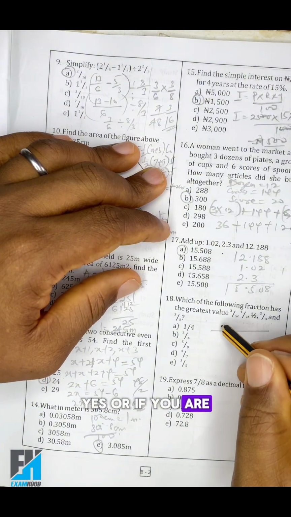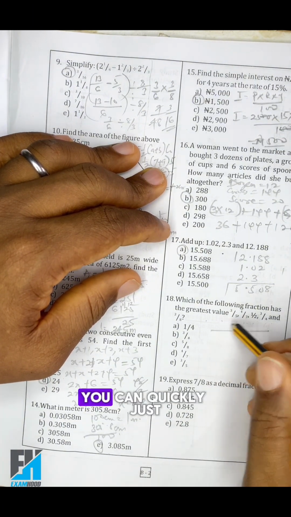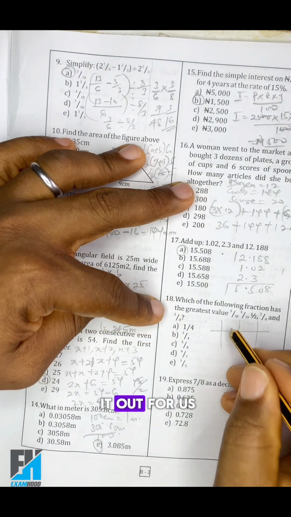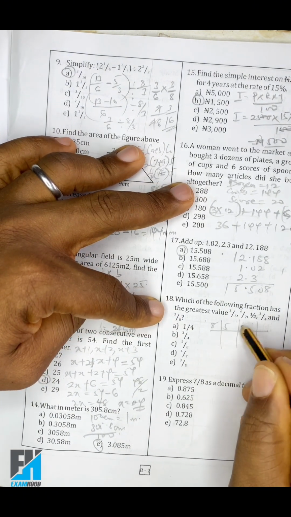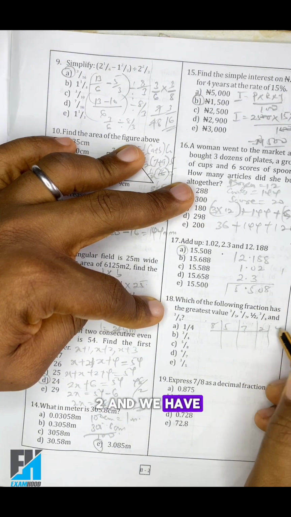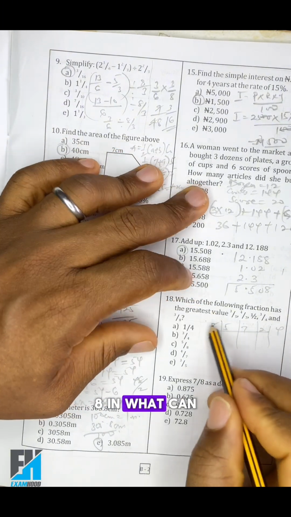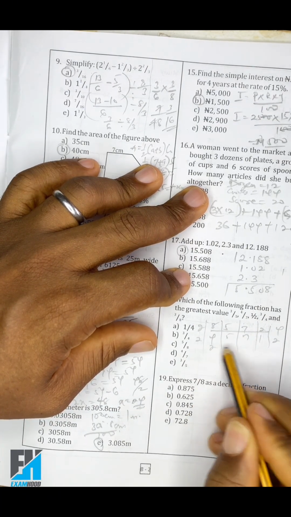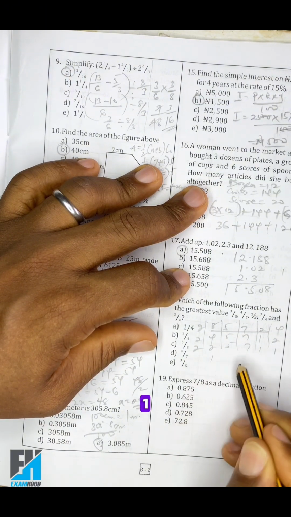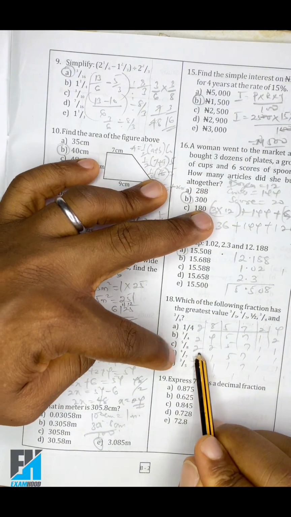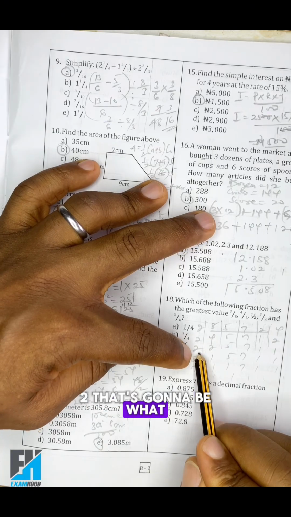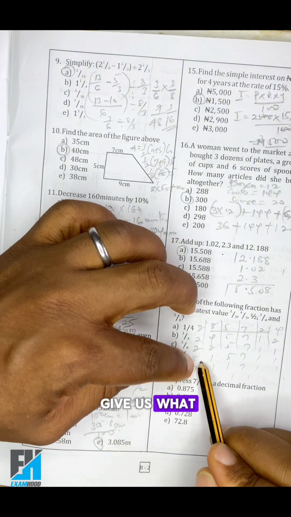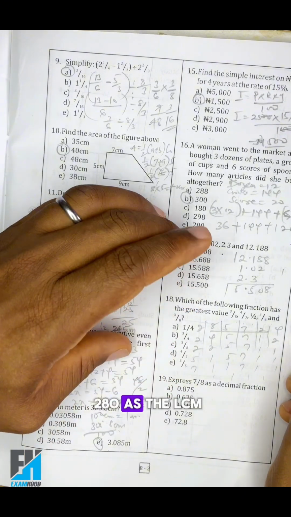Or if you don't know it, you can quickly just do it. Let me just write it out for us. We have 8, 5, 7, we still have 2, and we have 4. 2 in 8, 4, 5, 7, 1, 2, 2, 5, 7, 2, 1. 2 times 2 times 2, that's going to be 8. 8 times 5 is 40, 40 times 7 will give us 280. So we have 280 as the LCM.